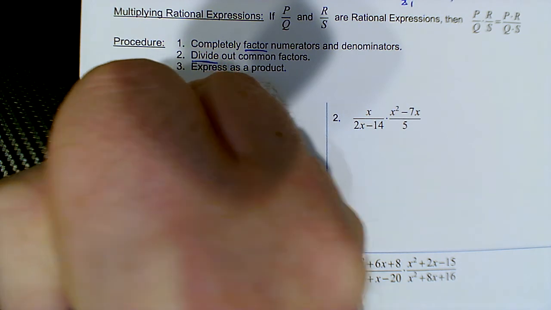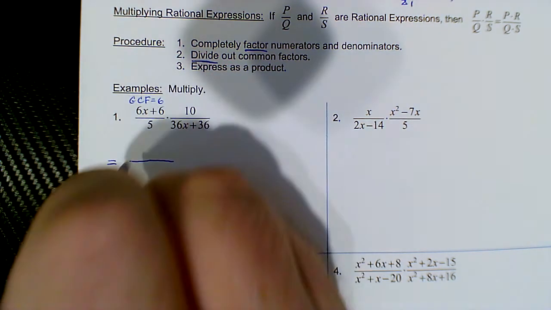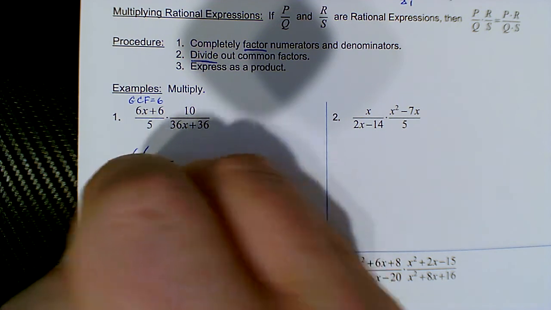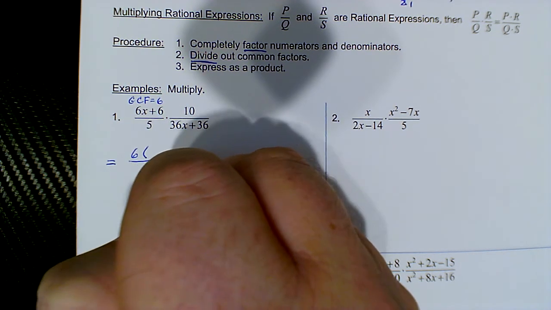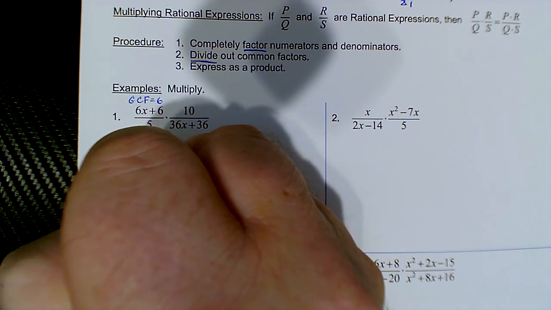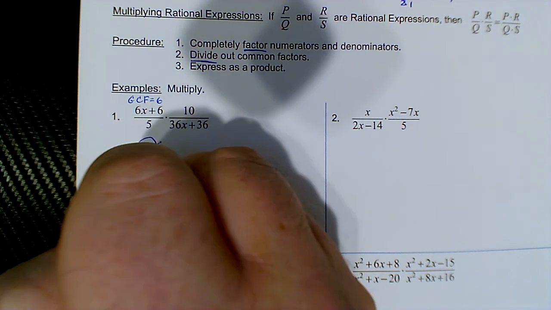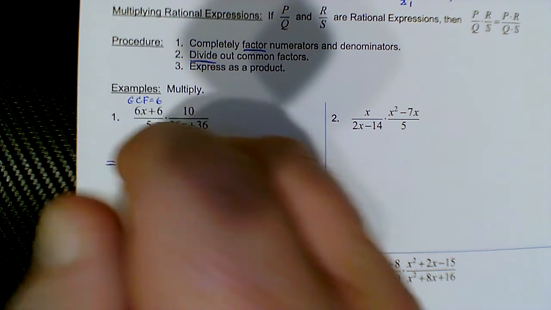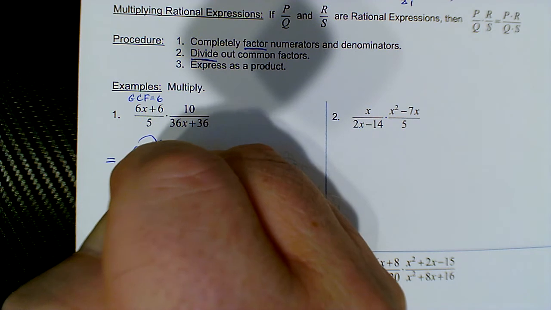So if I factor out a 6 in parentheses, remember we're reversing the distributive property. If you want to show it, you could say 6 times what gives you 6x, and that would be x. Or you could think of division: 6x over 6 is what?